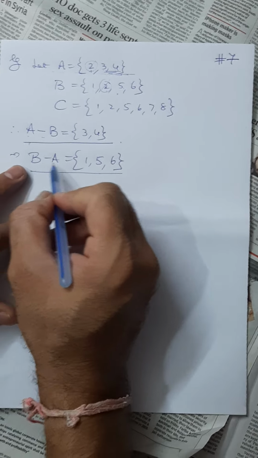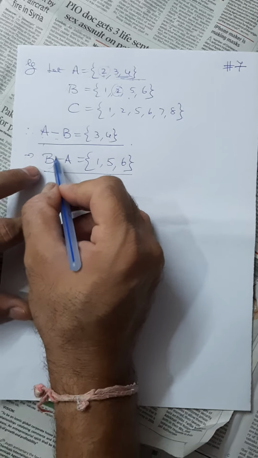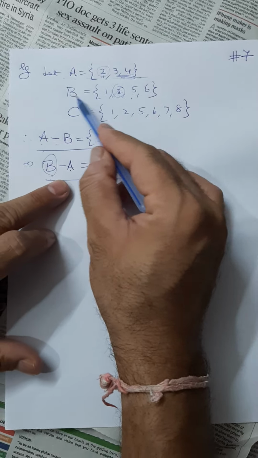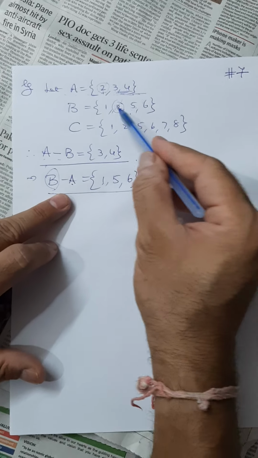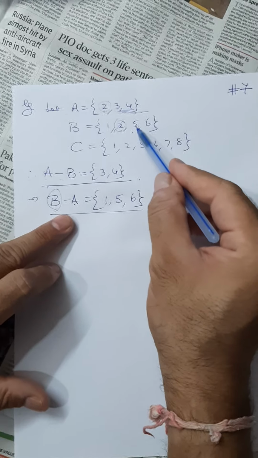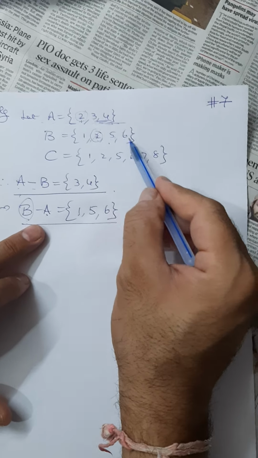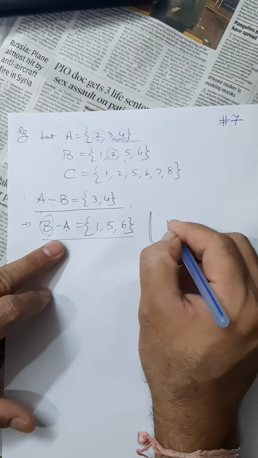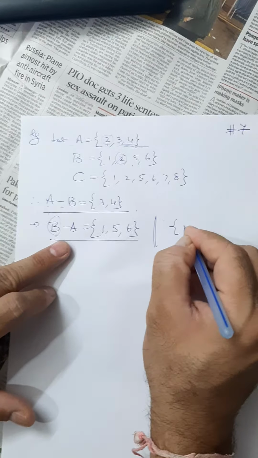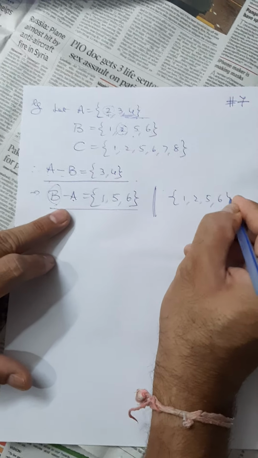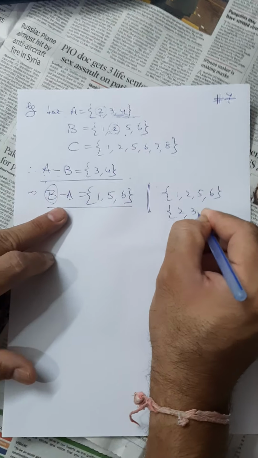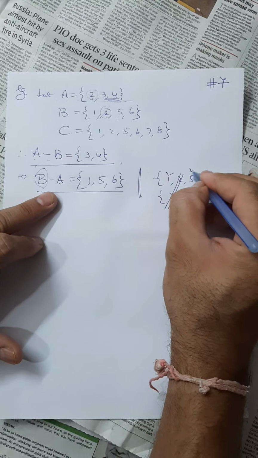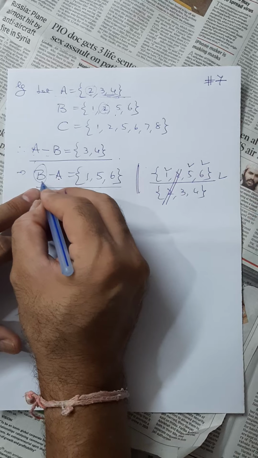I repeat, what is B minus A? All members of B which are not in A. 1 is in B but not in A, so 1 will come here. 2 is present in both. 5 is in B but not in A. 6 is in B but not in A. So B has 1, 2, 5, 6 and A has 2, 3, 4. What I did, I deleted the common member from B. So 1, 5 and 6 are the members of B minus A.